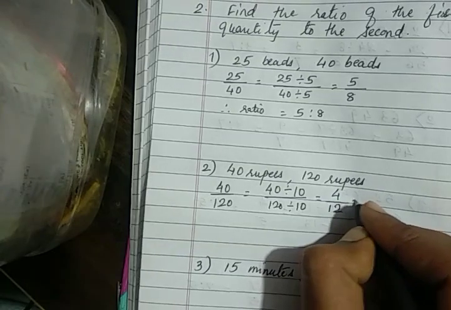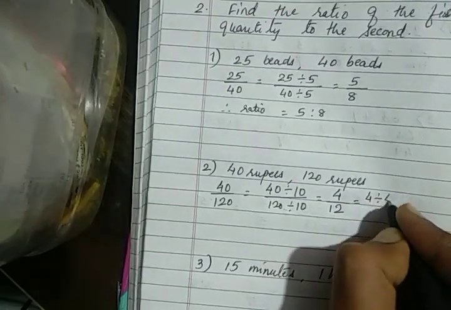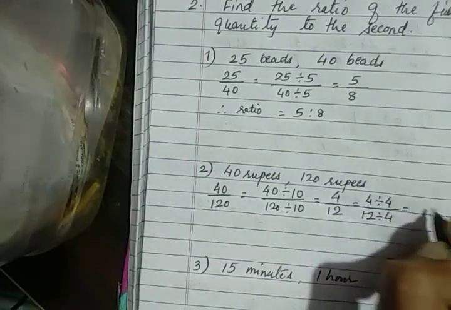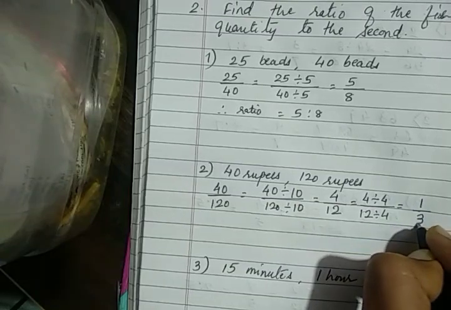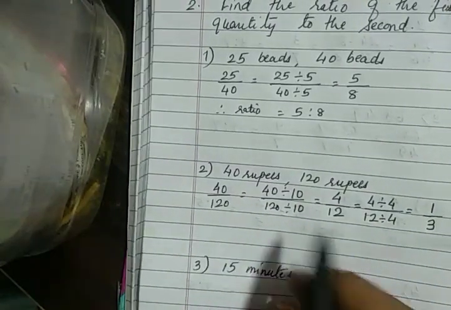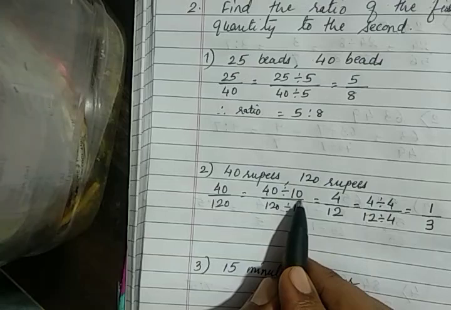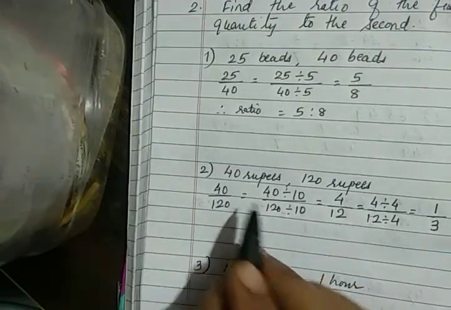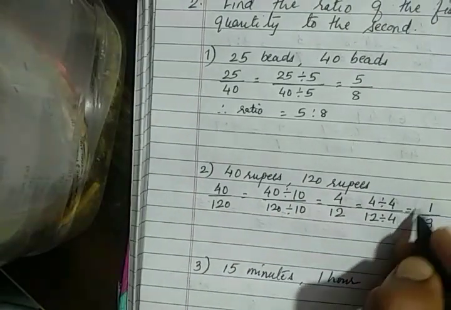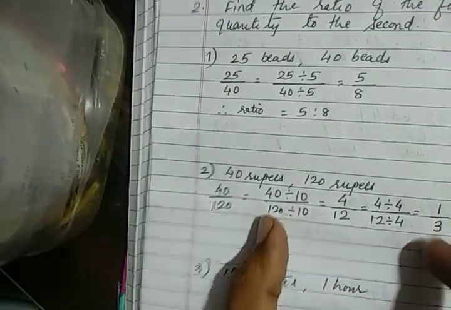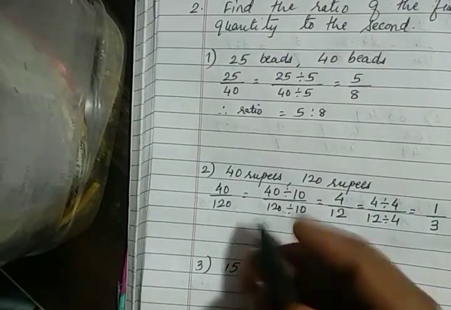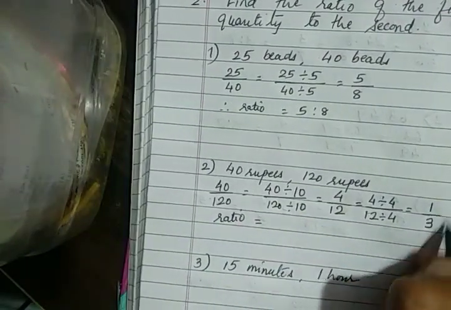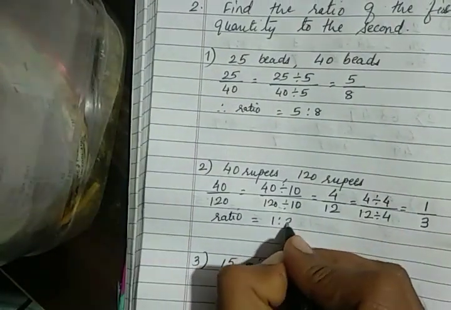And then I will divide this by 4. As you can see, 4 and 12 both are divisible by 4. So 4 ones are 4, 4 threes are 12. So students, I have not divided this number directly by 40, because I wanted to tell you that you can divide multiple times to get the simplest form of the fraction. So this method can also be used for finding the ratio. So now I can write my answer. The simplest form of the ratio is 1:3.